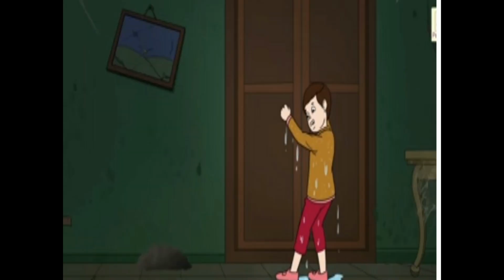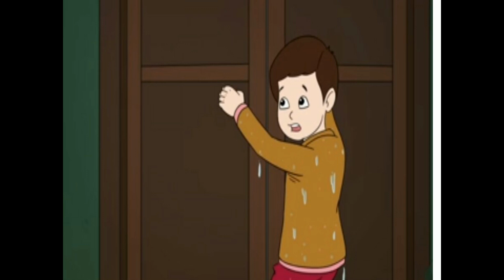Suddenly, the wind blew very strongly. The door opened and then went back out again, slamming the door shut. Victor tried to open the door, but the rain had caused the door to swell. Swell means expand. Because of the rain, the door became swollen, so he could not open it.